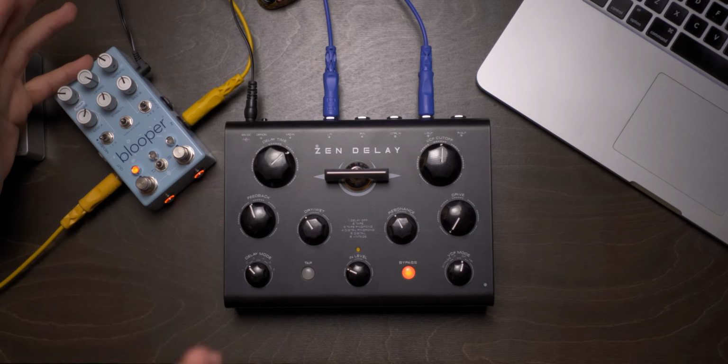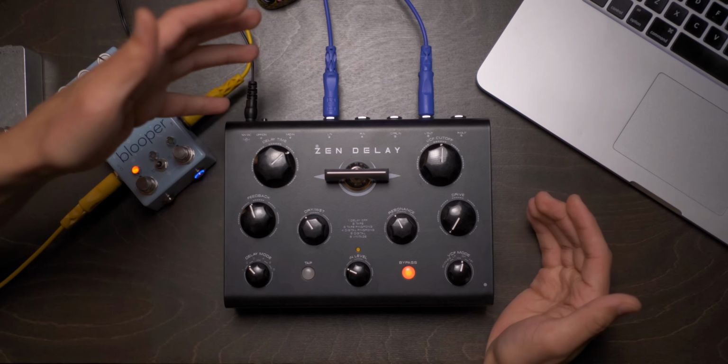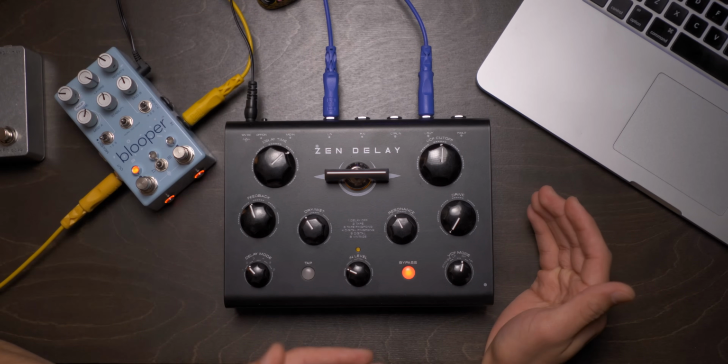So it's really difficult to pick these two, but I'm hoping that with us talking about it, if you're considering the Zen, hoping that it could do something more like the Blooper, that I've been able to shine some light on it. And if you're thinking about the Blooper trying to be this weird looper delay pedal, that you might consider the Zen doing something that's what you wanted.